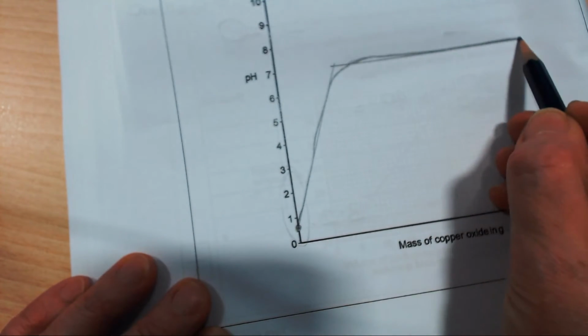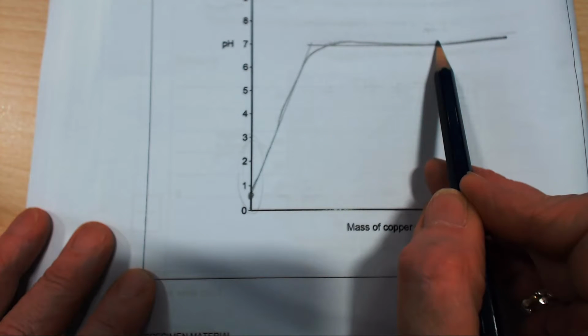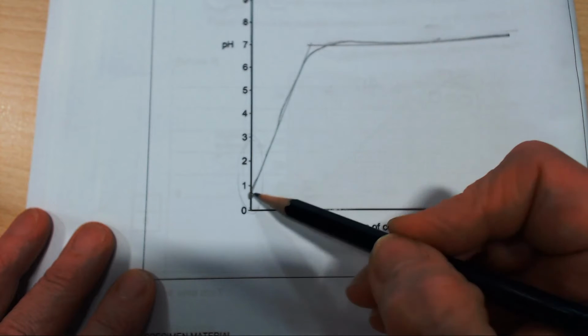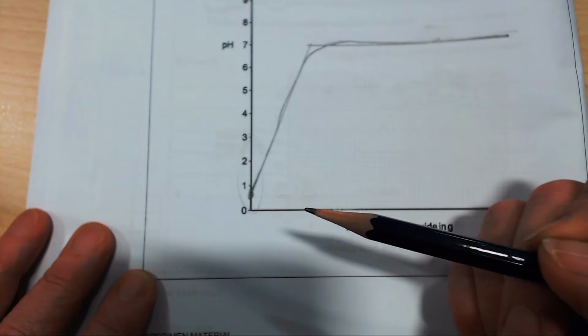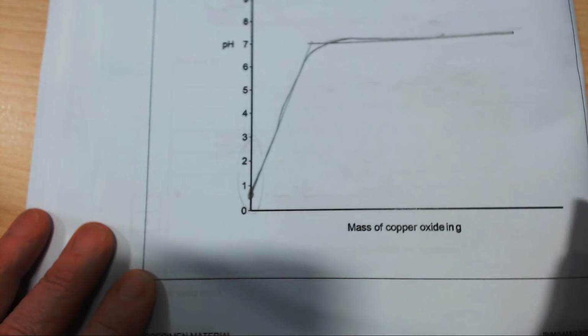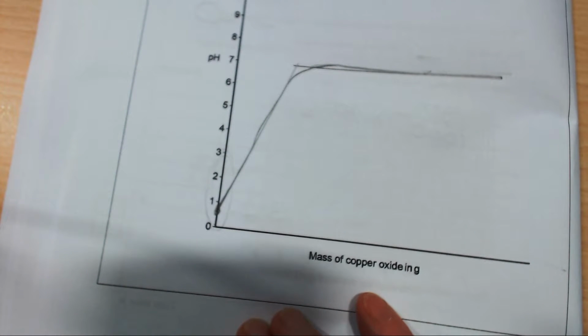Either way, they want to see that the pH doesn't go above 7 because it's not an alkali, but that we start with the pH below 7. Okay. So that's our sketch graph.